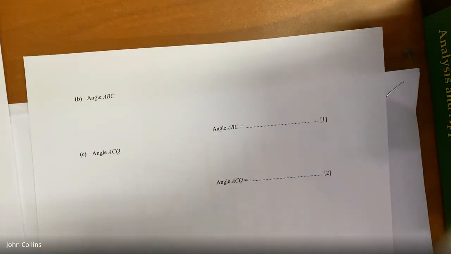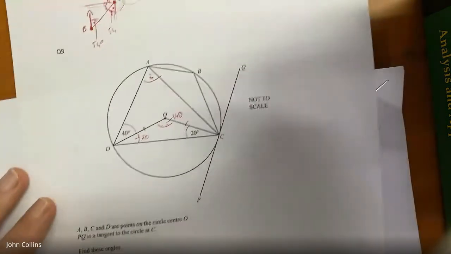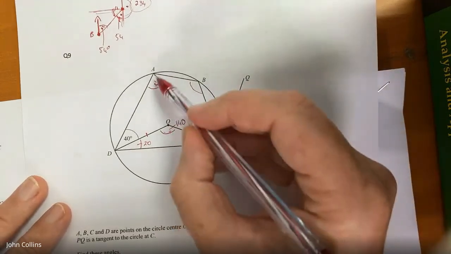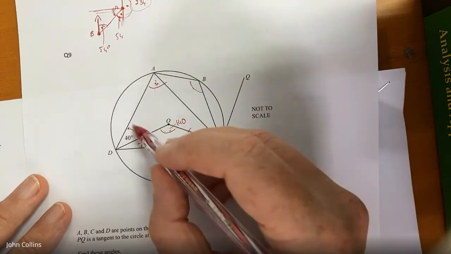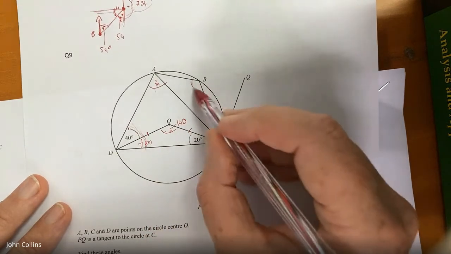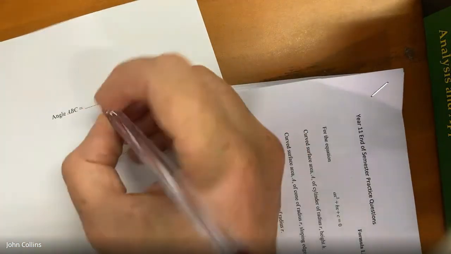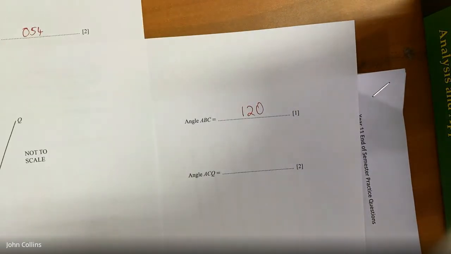Okay. Last 2 questions. Now, find angle ABC. So ABC, that's this angle here. Note a cyclic quadrilateral. This is 60. This one has to be 120 because they add up to 180. 120.